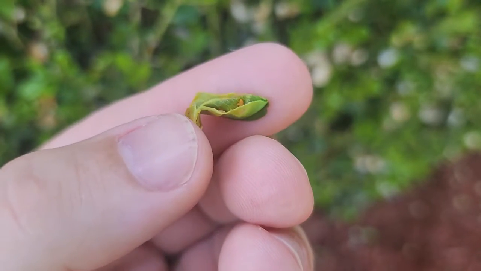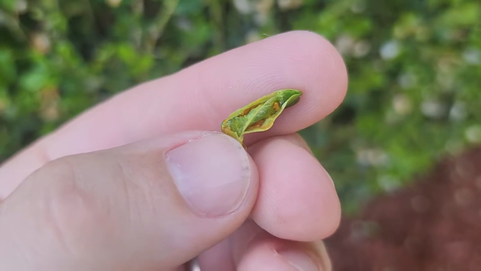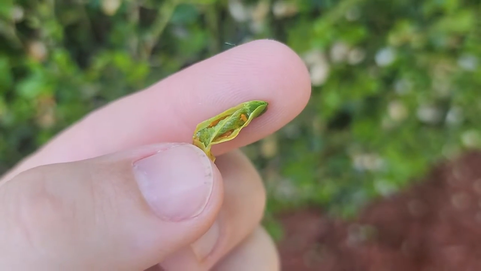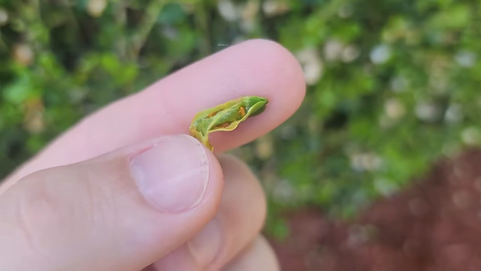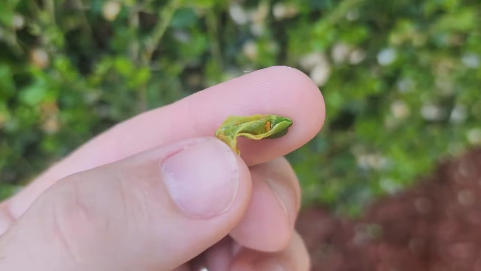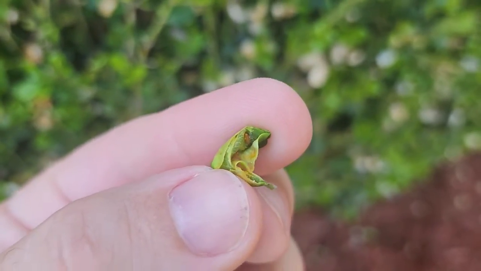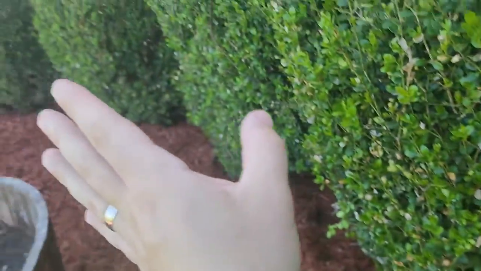These guys are just eating the insides of the leaves of the boxwoods. They're actually eating the mesophyll, which is a layer in between the outer leaf, the outsides of the leaf, and the inner leaf. So these guys will tear them up. Here's some additional damage you can see. And these boxwoods are probably filled with thousands of these.